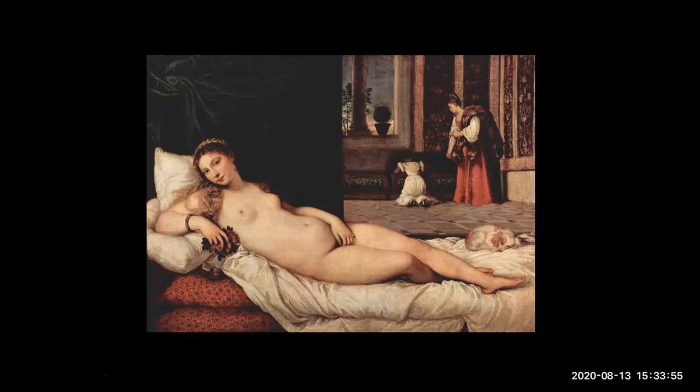Now, what's going on in this painting? You could probably come up with some theories, but it's called Venus of Urbino, and so that means that the subject, it's a classical allegory again.